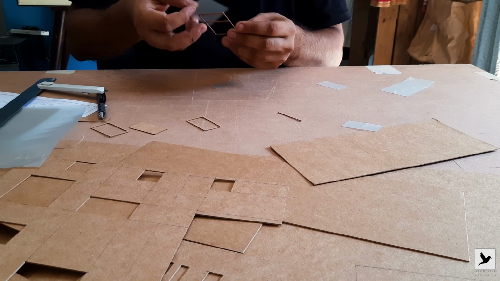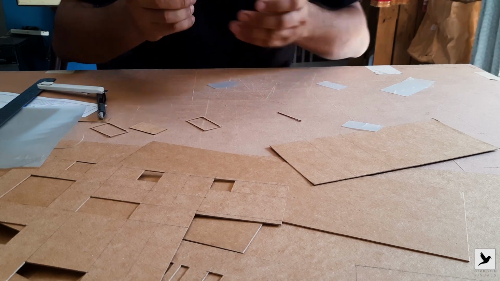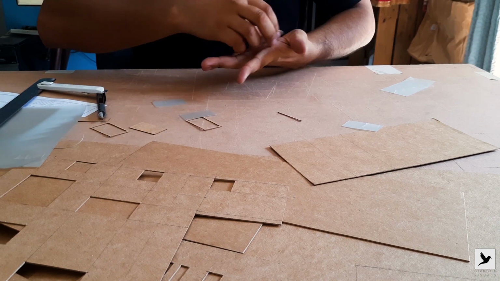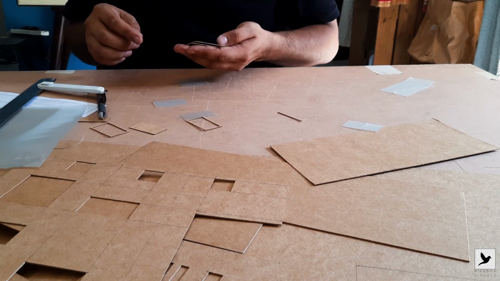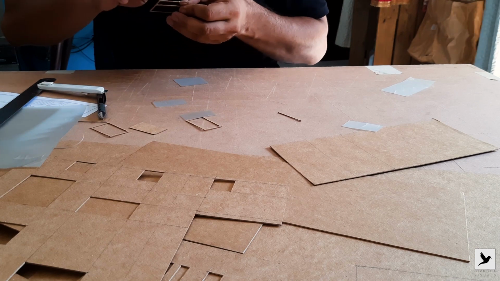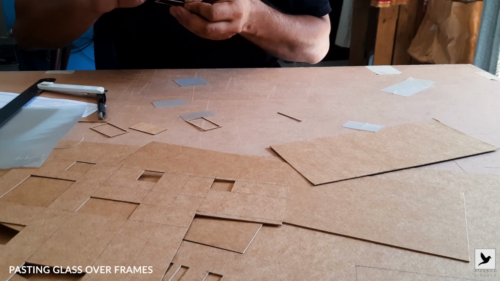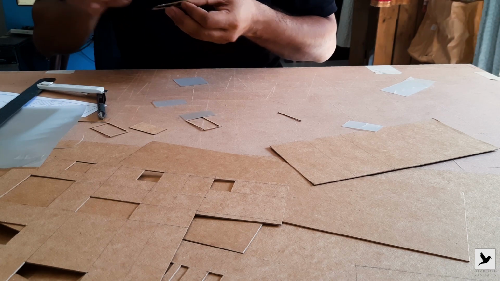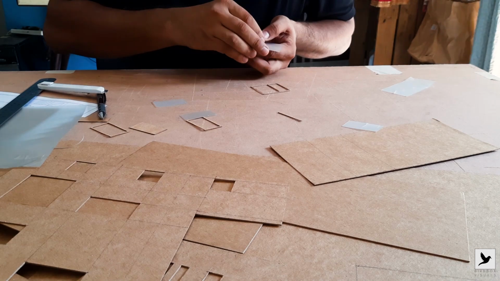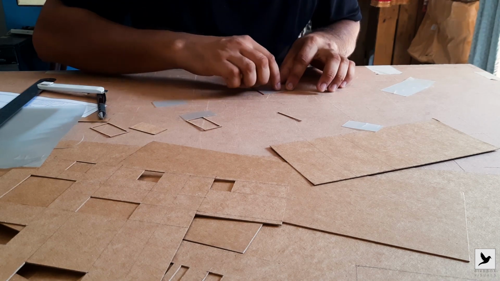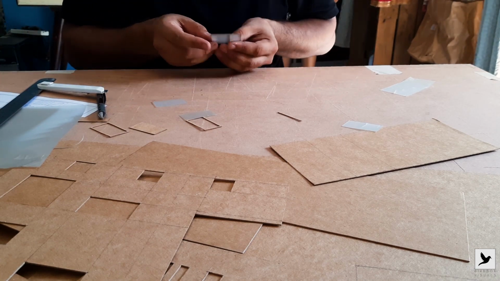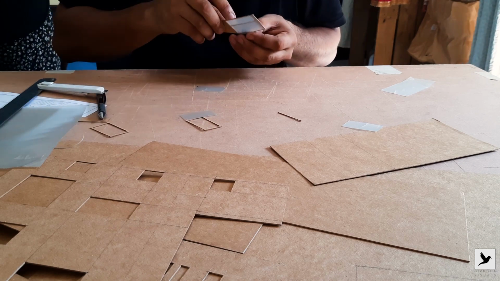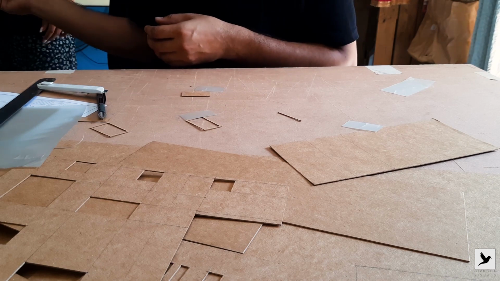Now you can see the frames have been cut. Now we'll measure and cut this transparent, kind of translucent sheet, to make the glass, as we don't want to see inside the building. So we are cutting the glass as per the measurement of the windows and pasting it over these frames to make a complete set of windows. We paste these glass sheets over the frames with the help of paper glue, and this glue is very efficient, works pretty well.